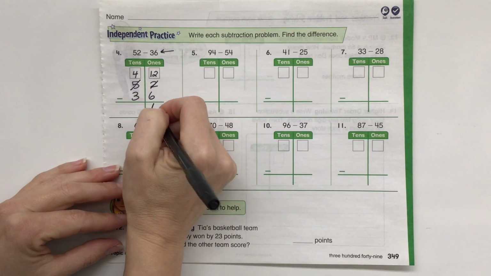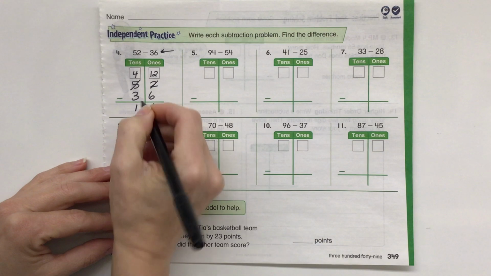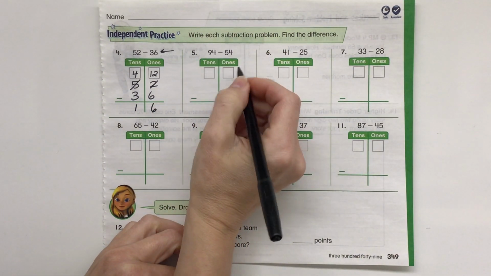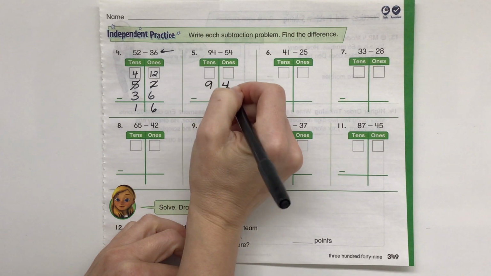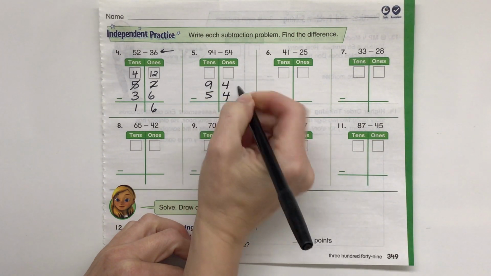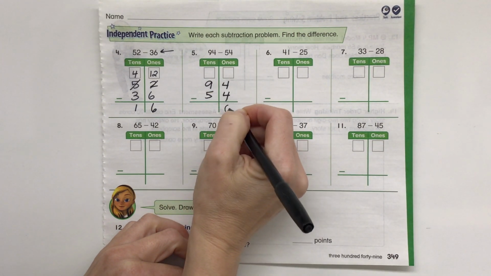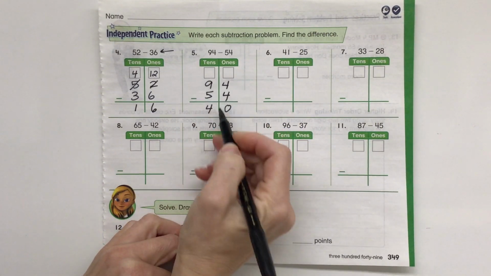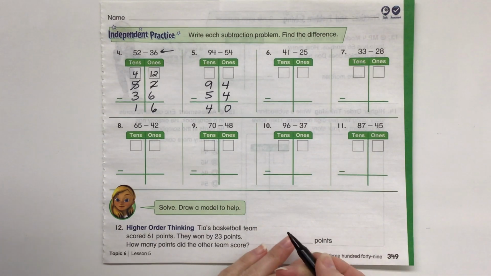12 minus 6 is 6, and 4 minus 3 is 1 with a difference of 16. Okay, 94 minus 54. 4 minus 4 is 0, and 9 minus 5 is 4. Do we need to regroup? Nope, we were able to do it just fine on our own.